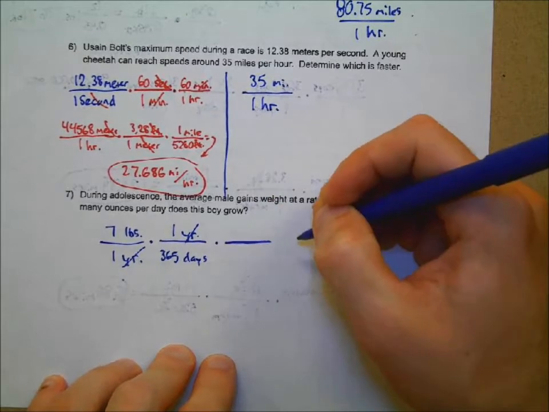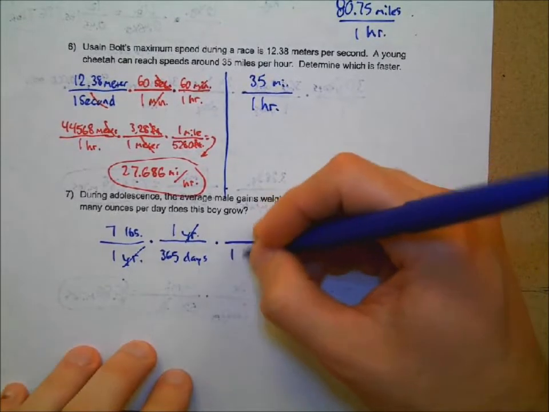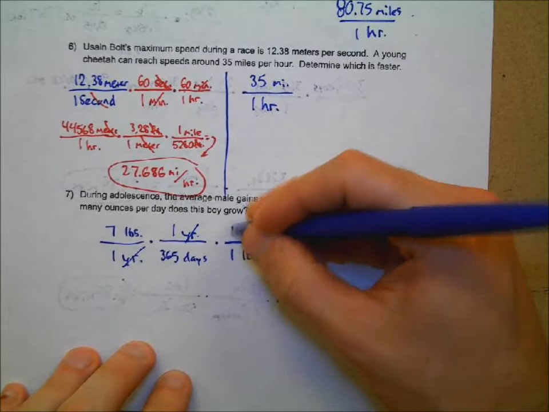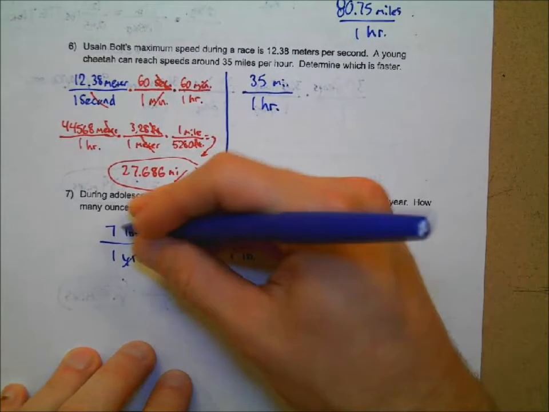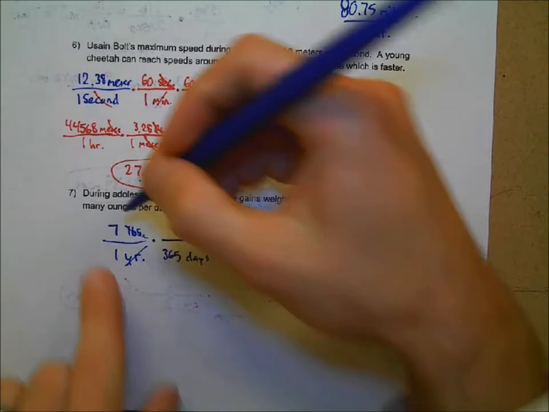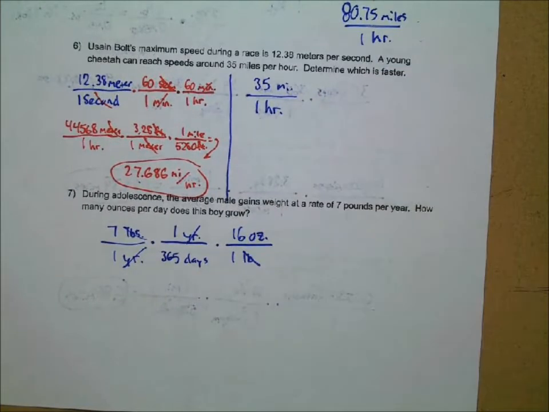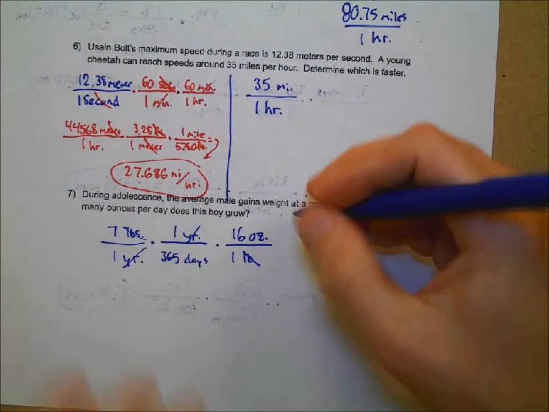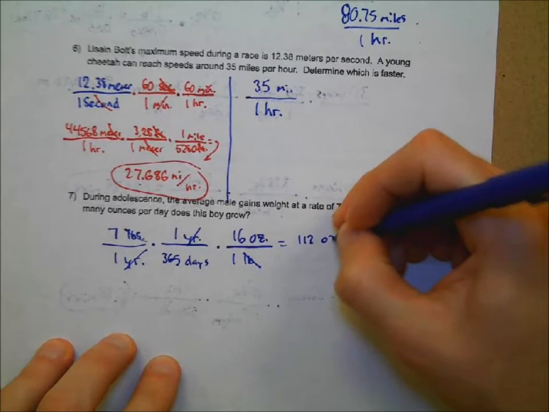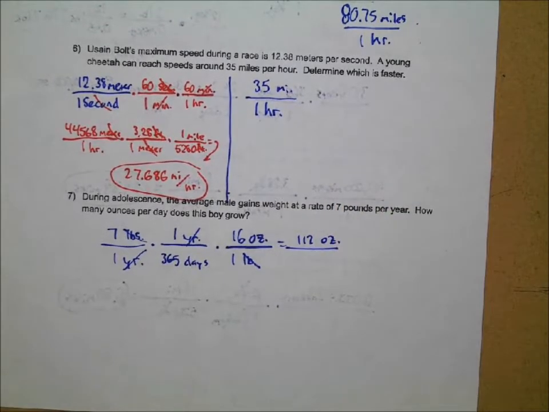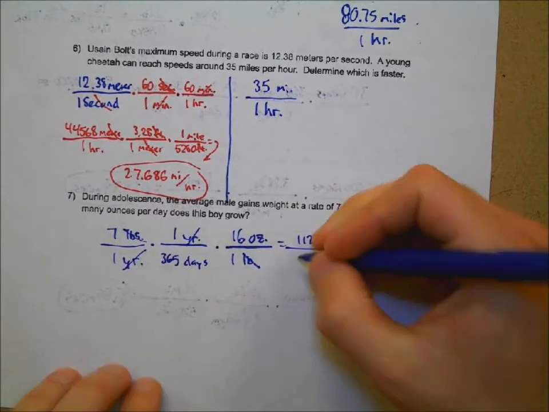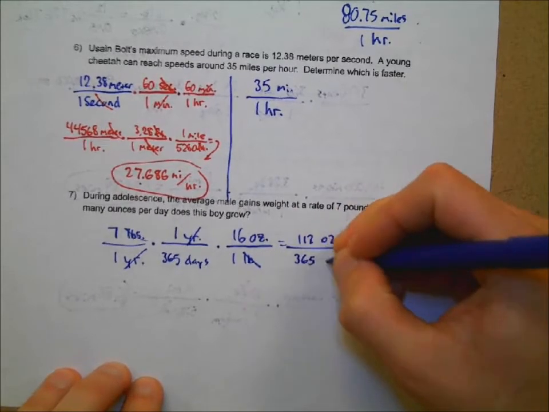Very good. So 1 pound is, you said 16 ounces, right? So there the pounds cancel. 7 times 1 times 16, 112 ounces over 1 times 365 times 1, so just 365, and that's days.